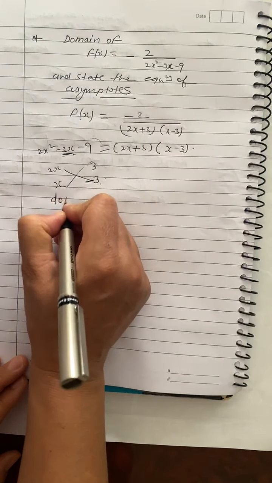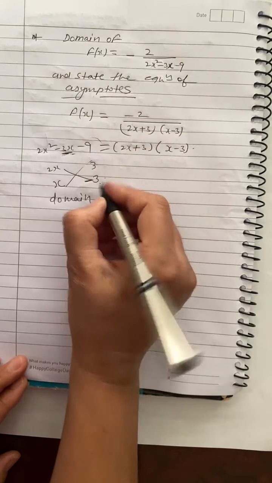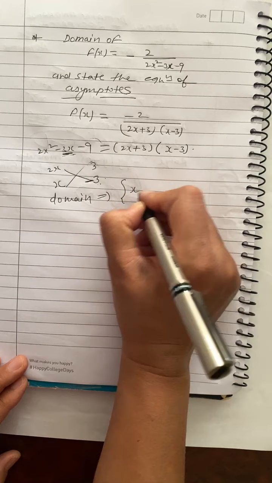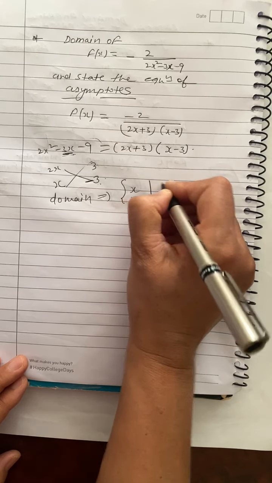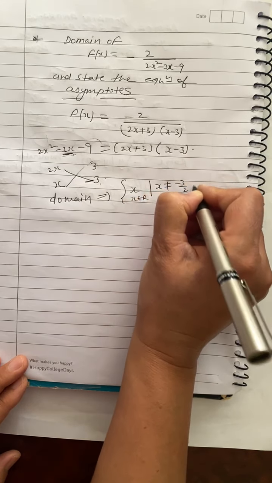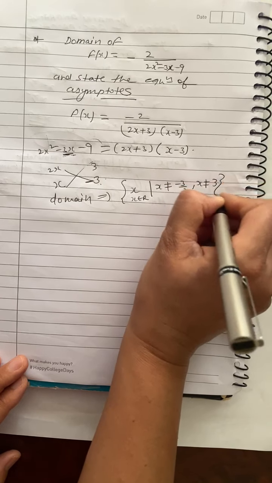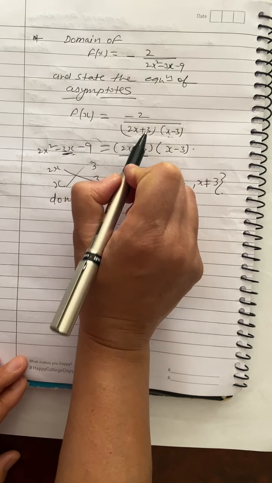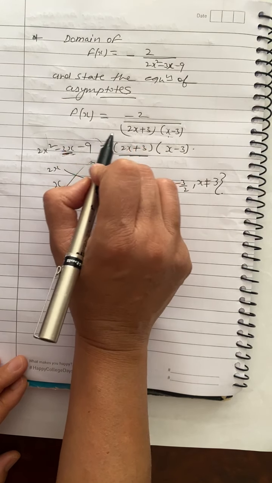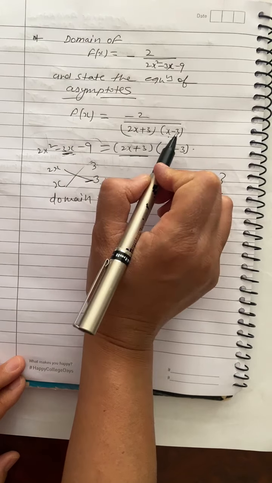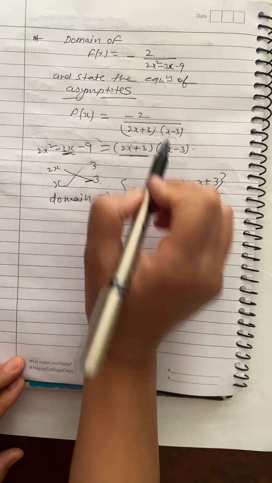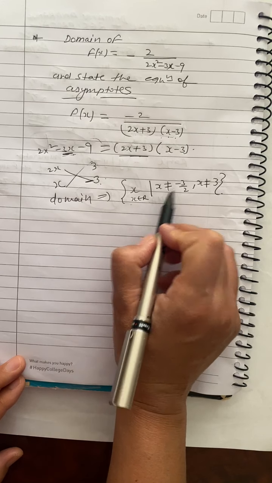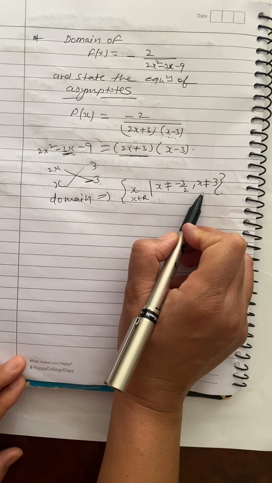So the domain of this function is, they only ask the domain of this function. Domain of the function in this case will become x, where x is real, such that x is not equal to -3/2 and x is not equal to 3. Because this is in the denominator, if you have x equal to -3/2, the function is not going to be defined. And if you have x equal to 3, again the function won't be defined. That's why the domain is x belongs to R, and x is not equal to -3/2 and x is not equal to 3.